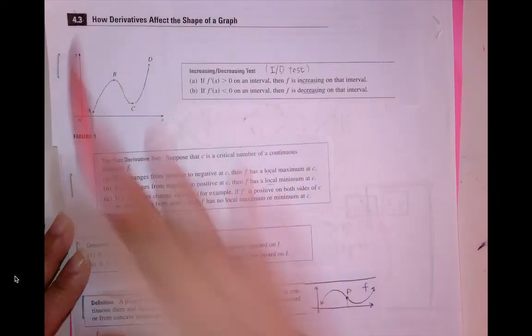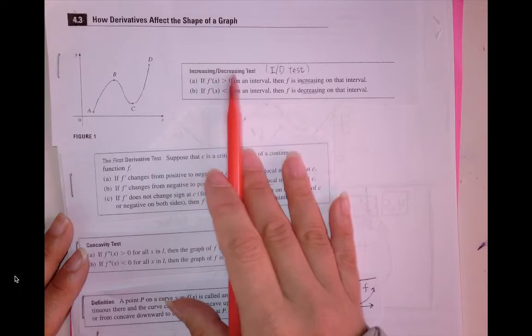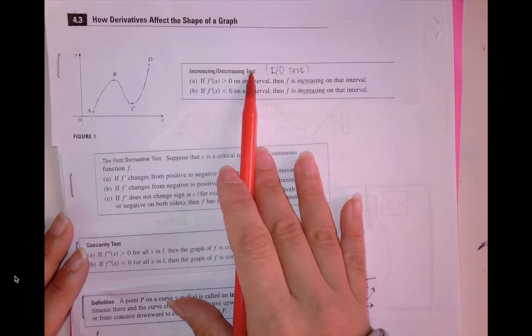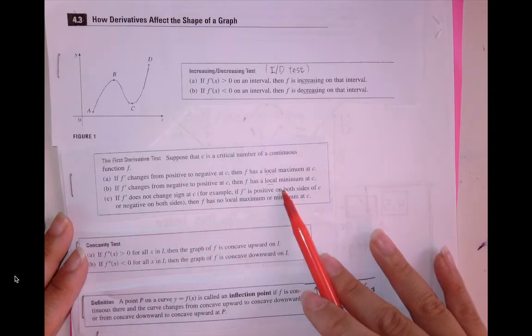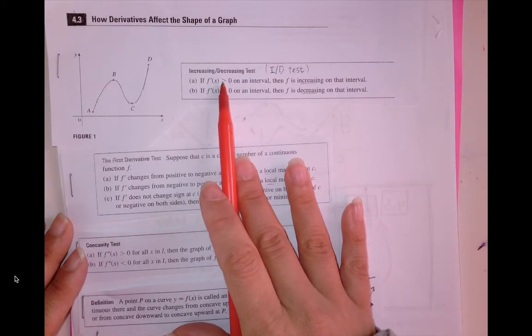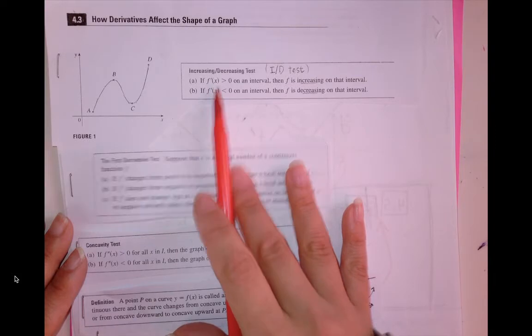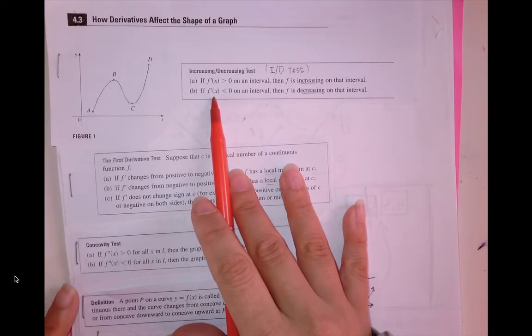These are all in section 4.3. The first test we're going to use is the increasing decreasing test. The idea is that if you want to know where your function is increasing or decreasing, you're just going to take the derivative of the function and try to figure out where the derivative is positive or negative. Positive means increasing, negative means decreasing. We're going to use the critical numbers to do that.